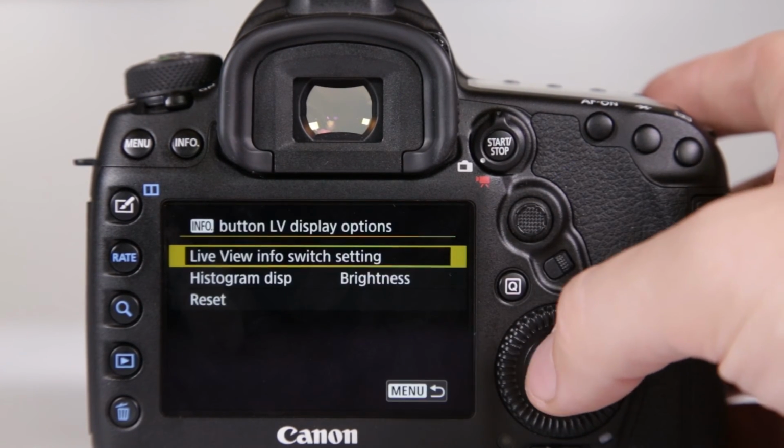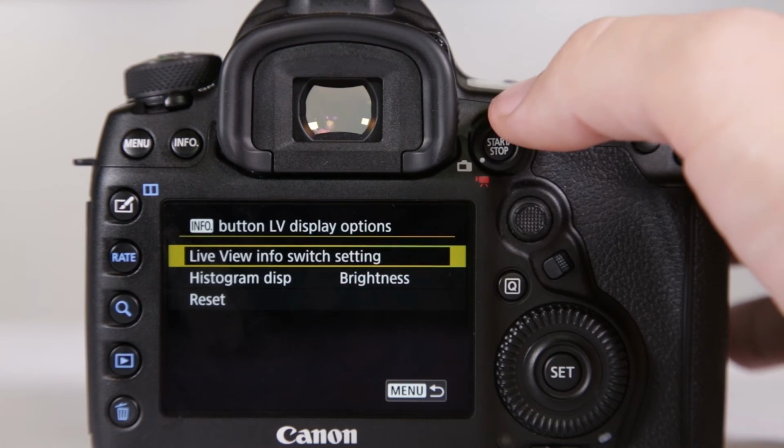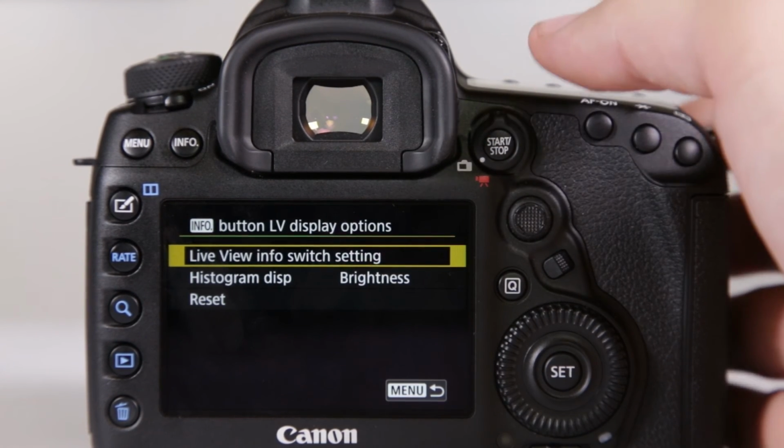Info button, live view display options, same thing as previous, but it's for when you're in live view.